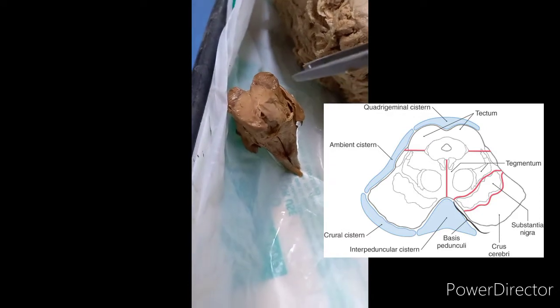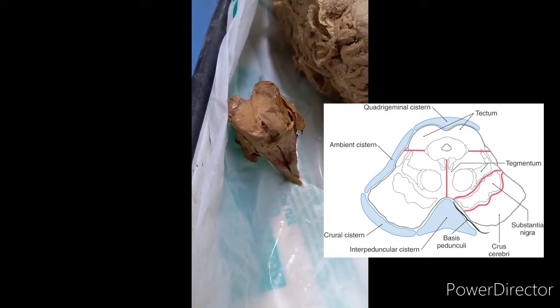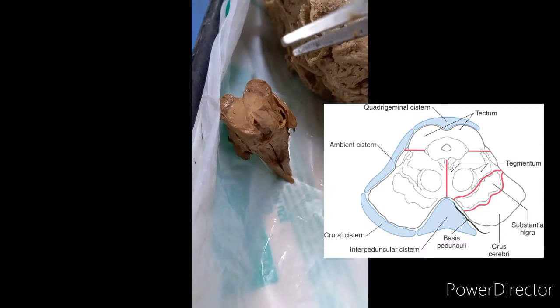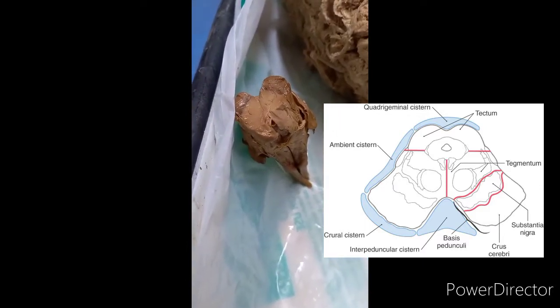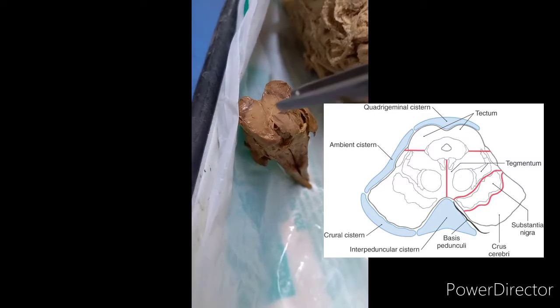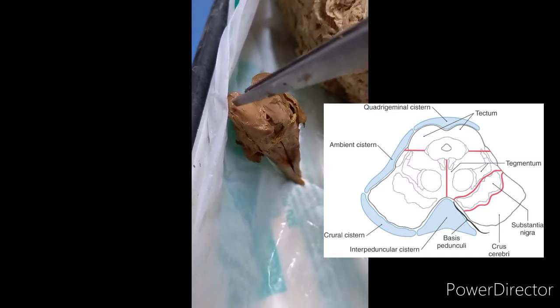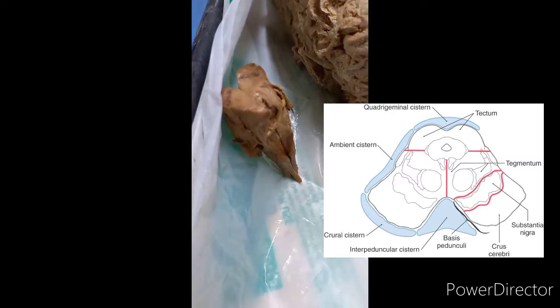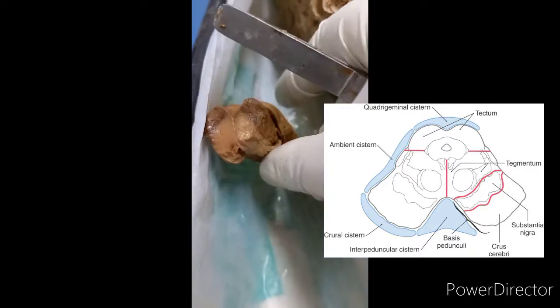Again, this cerebral peduncle is divided into three parts, from in front to back, that is tegmentum, substantia nigra, from behind forward it is tegmentum, substantia nigra and crus cerebri. So these are two cerebral peduncles, and this posterior part is known as tectum.